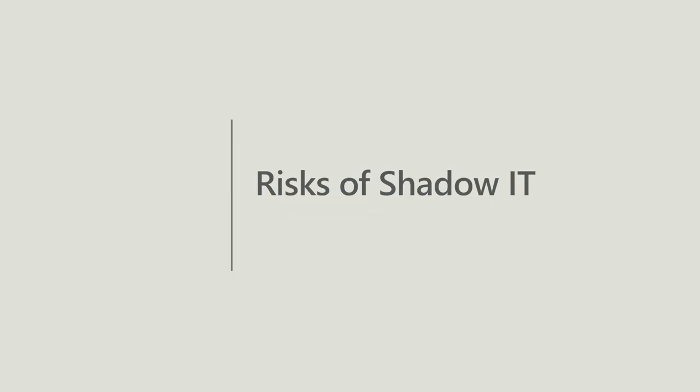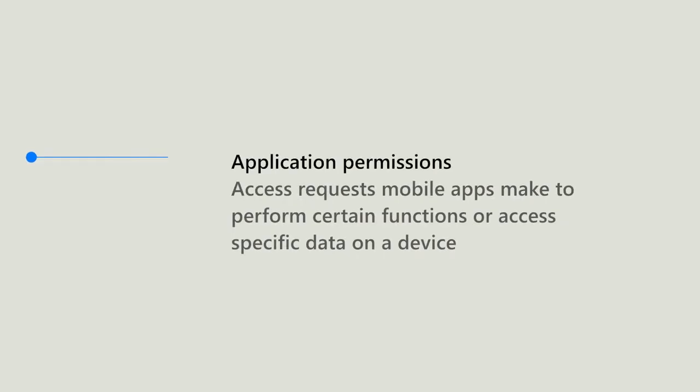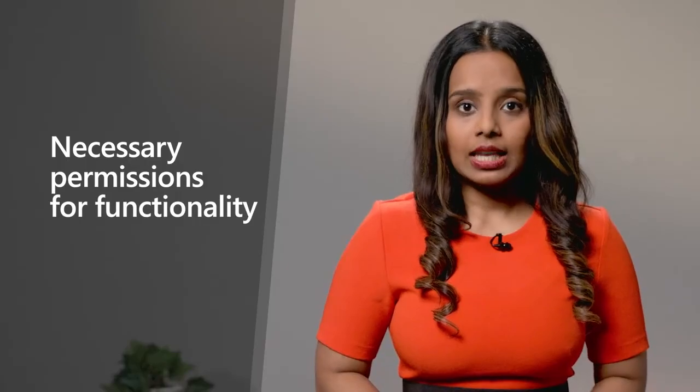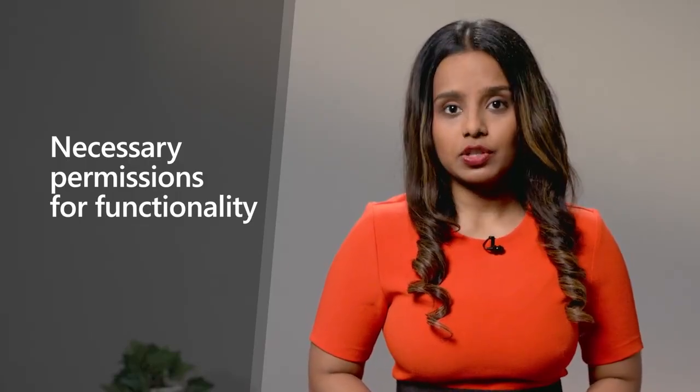Let's jump right in by defining application permissions. Application permissions refer to mobile apps' access requests to perform certain functions or access specific data on the device. These permissions might be necessary for apps to function properly, allowing them to interact with various device features such as the camera, microphone, contacts, and location services.